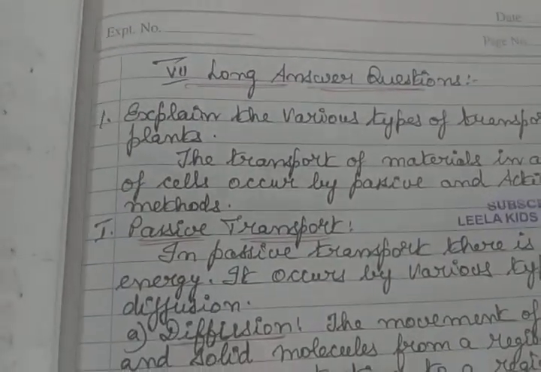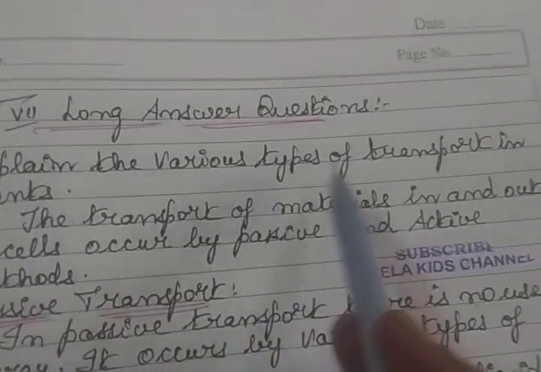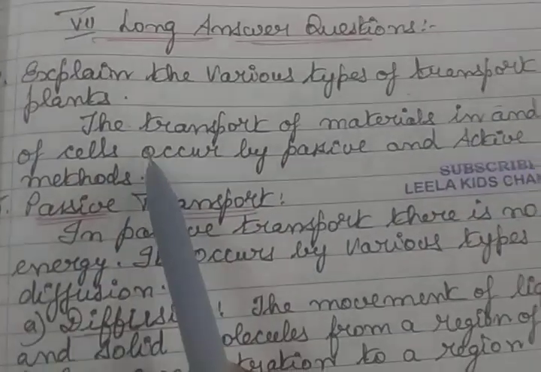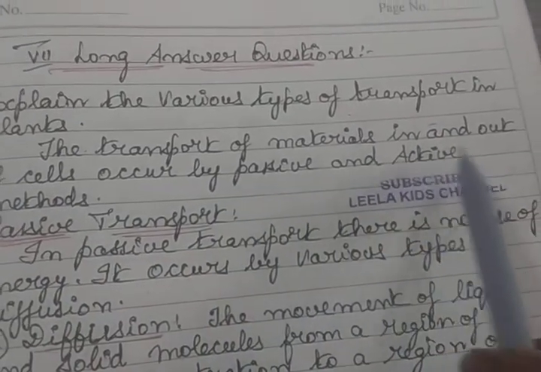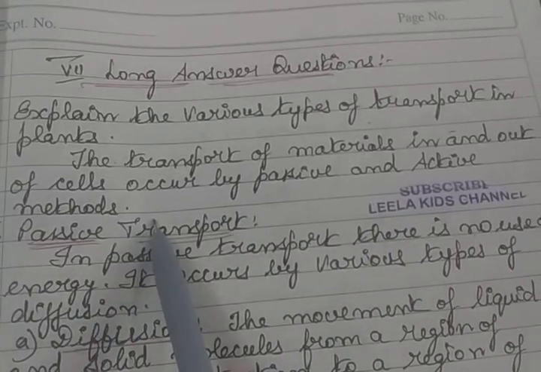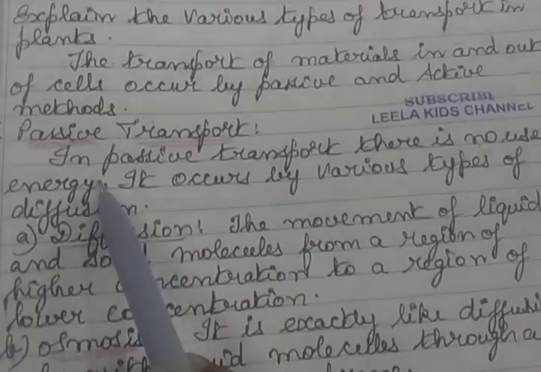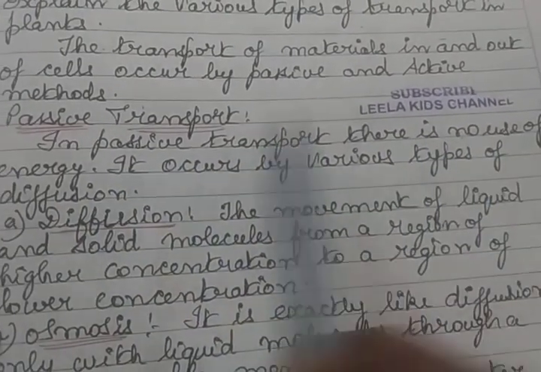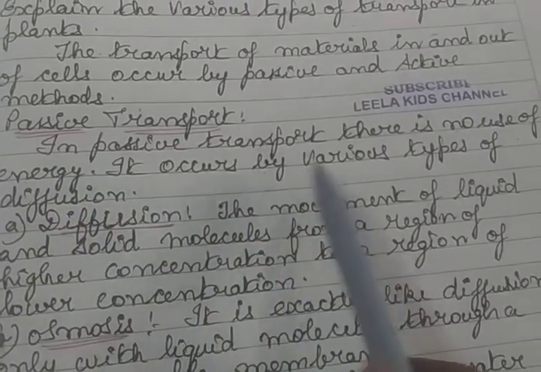Long answer question. Explain the various types of transport in plants. The transport of materials in and out of cells occurs by passive and active methods. Passive transport: in passive transport, there is no use of energy. It occurs by various types of diffusion.